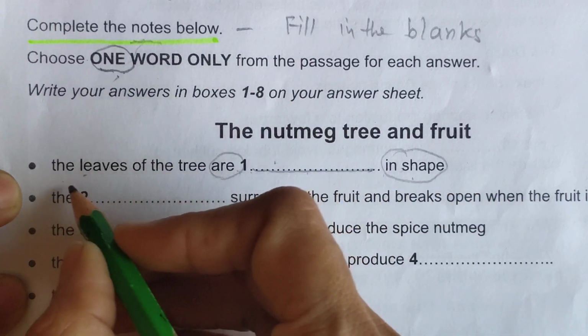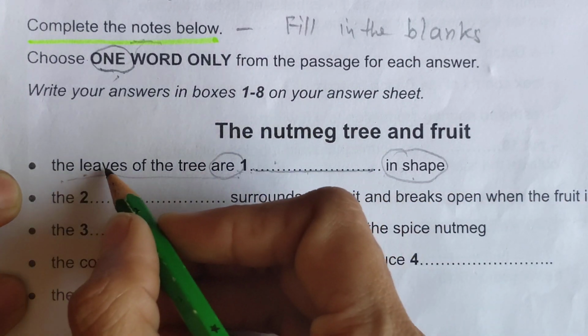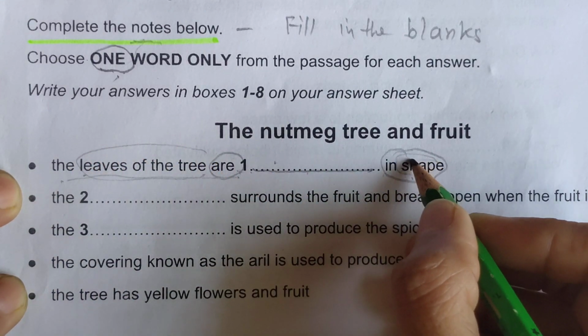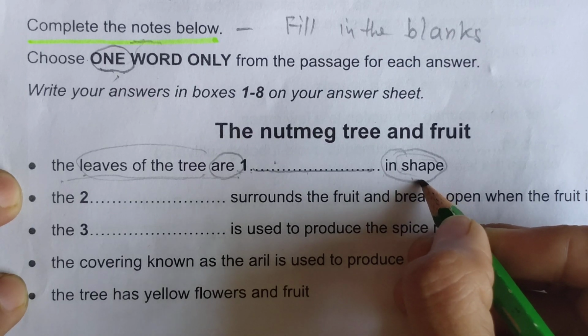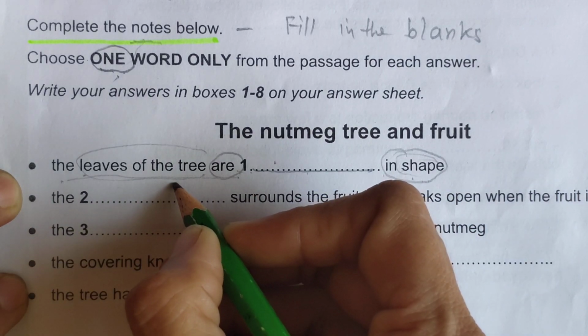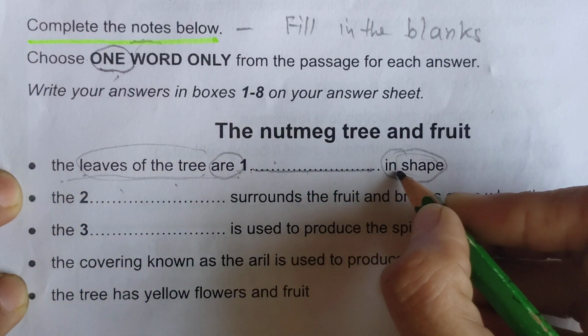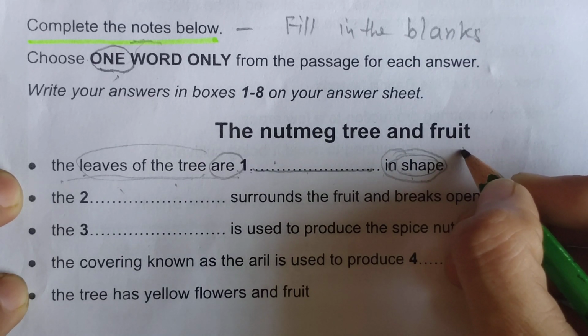Read this sentence here. They are talking about the leaves of the tree and shape. Whenever the passage gives information about the shape of the leaves of the tree, it means there would be a shape name, whether circle, square, rectangle, or any kind of shape.